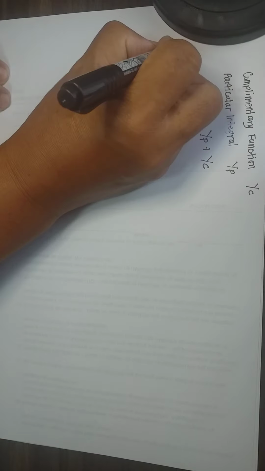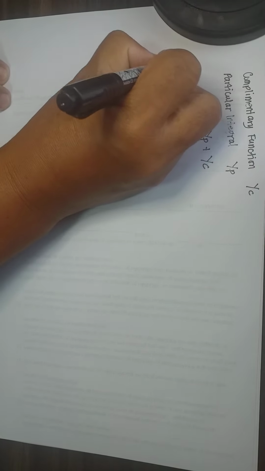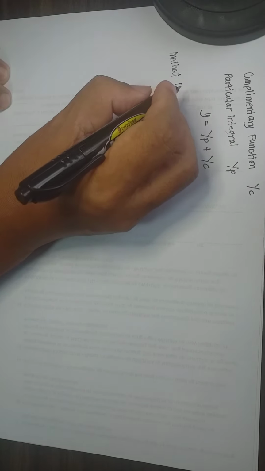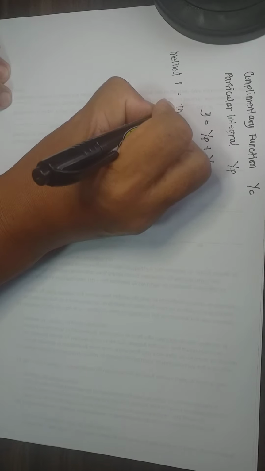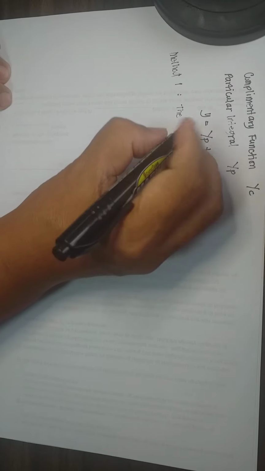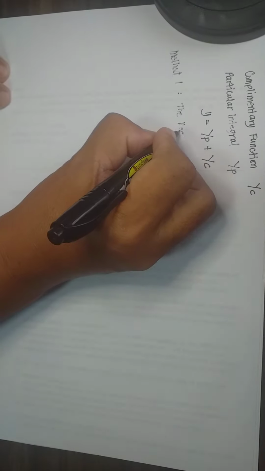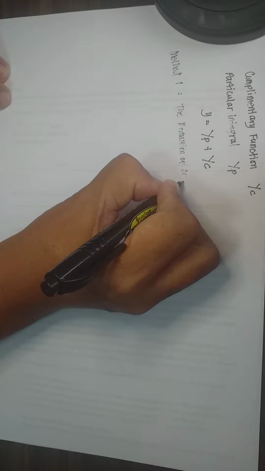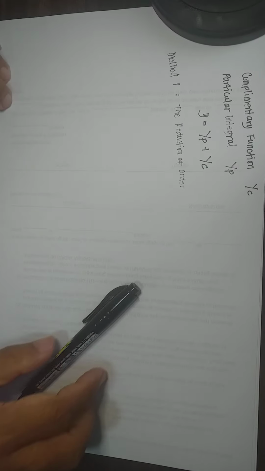That is, method number 1, the reduction of order. Under the reduction of order, we have the two solutions, that is for yc and yp.